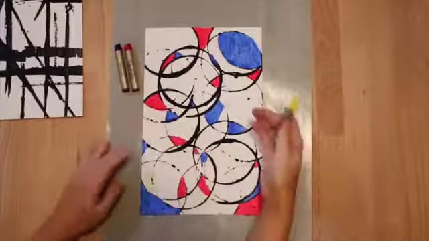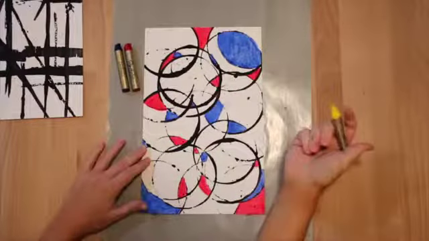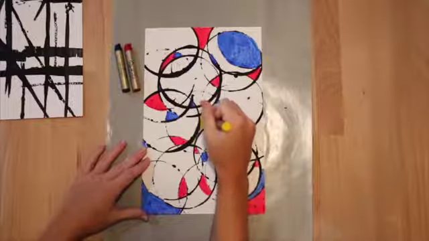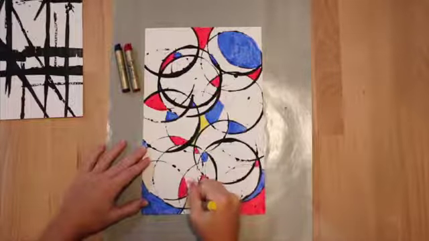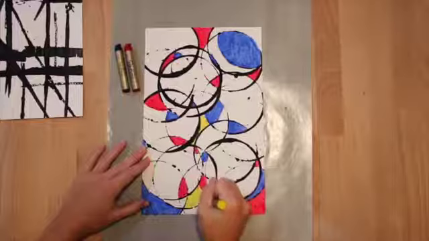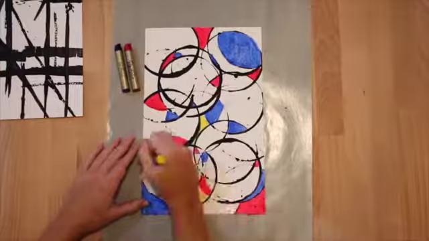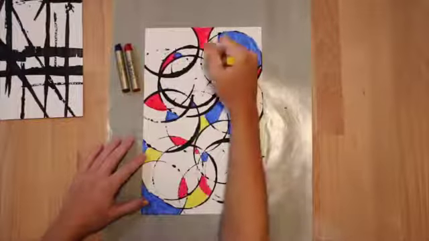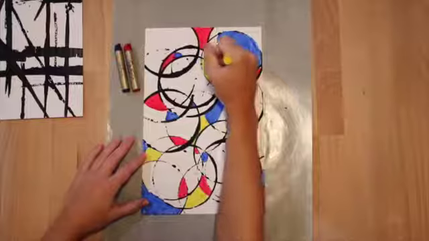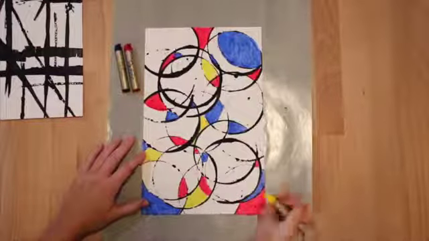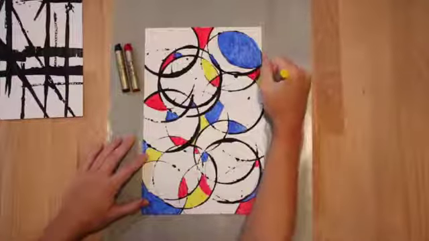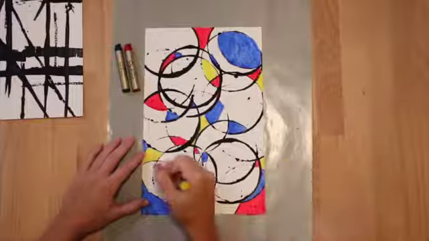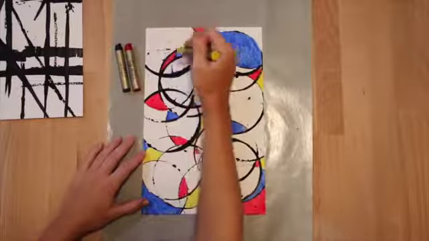Okay, so now I'm going to take my yellow. I'm going to do some yellow areas. Again, red, yellow, and blue are the primary colors on the color wheel. We cannot make these colors by mixing colors, but by mixing the primary colors, I create my secondary colors.